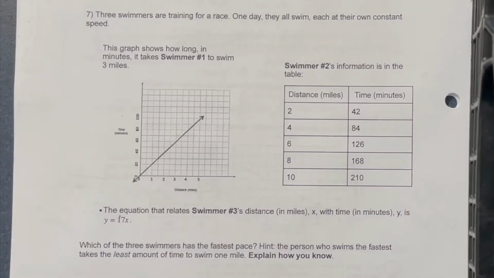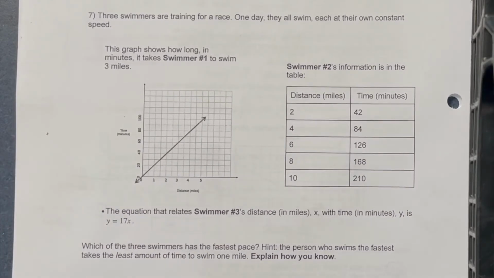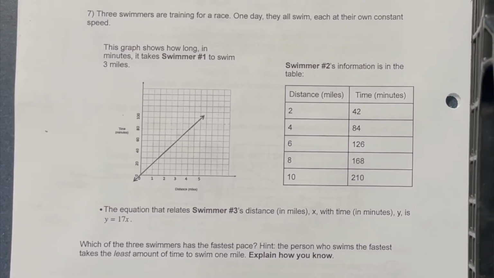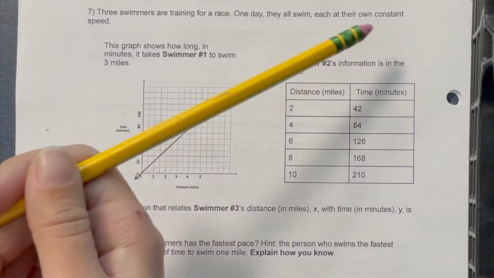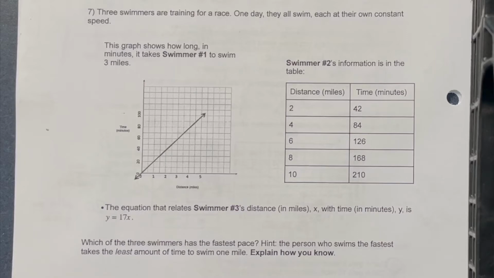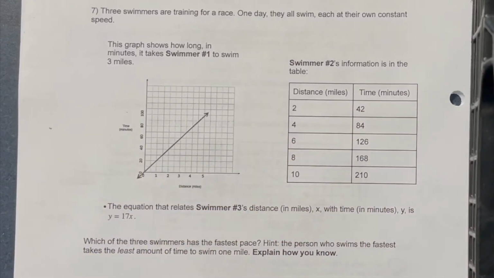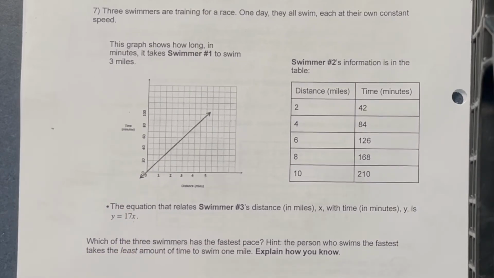7 is another question that is going to take us a lot of work. We are looking at 3 different linear relationships. So we are told that there are 3 swimmers training for a race. One day, they all swim, each at their own constant speed. Okay, that's signifying that we have a constant speed. It's a slope. It's also going to be a proportional relationship because when you're swimming, it looks like in all of these cases, we are starting at 0 miles, which takes 0 minutes. Okay, the line goes through 0, 0. We don't have a y-intercept there.